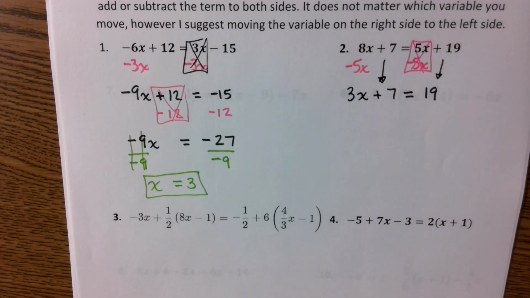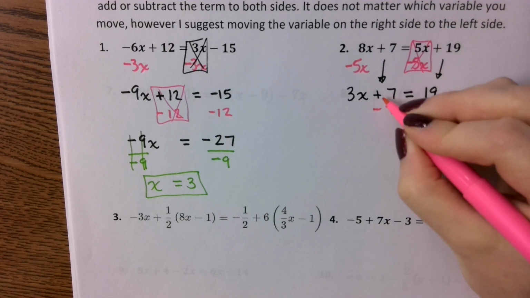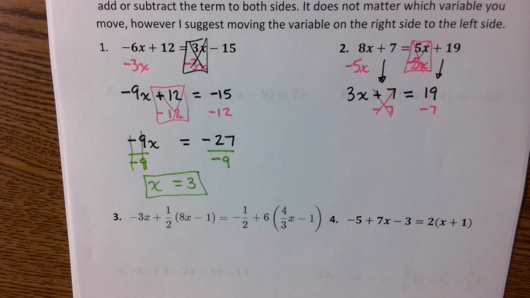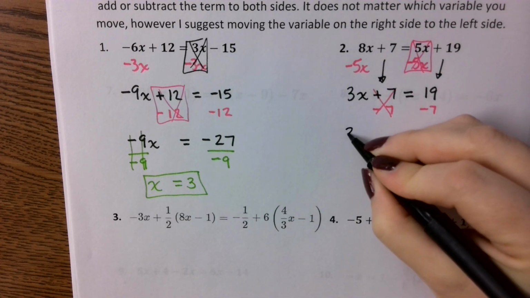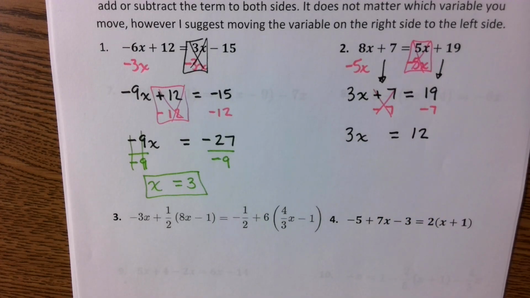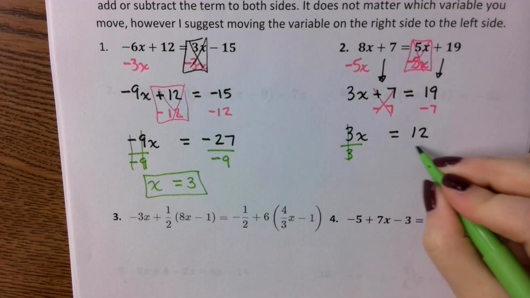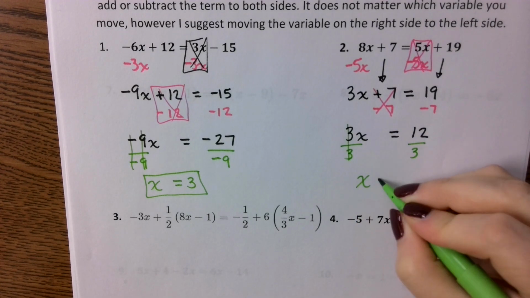Okay, what's my next step? Nathaniel? Subtract the 7. So we're going to subtract 7 from both sides. The 7s are then going to get crossed off. We now have 3x, and it's equal to 12. Our remaining step, Ava? Divide by 3. So when we divide by 3, we're going to get that x is equal to 4.